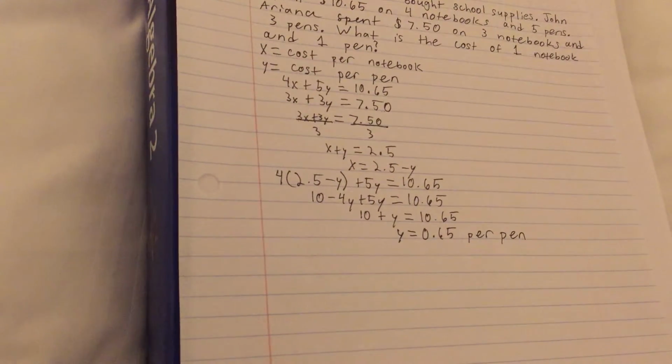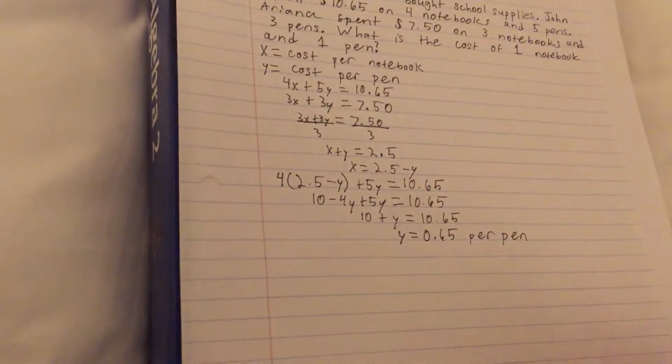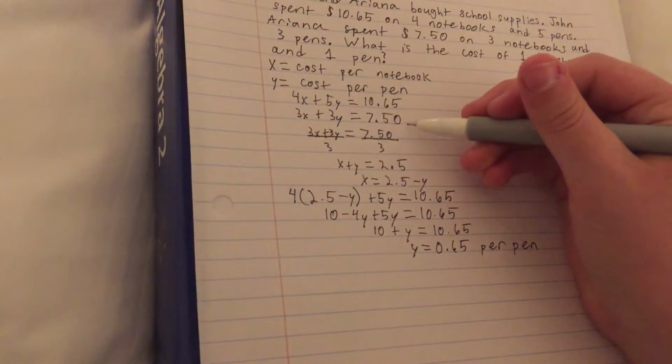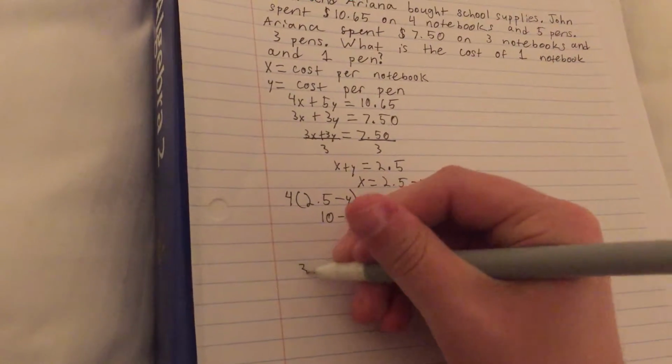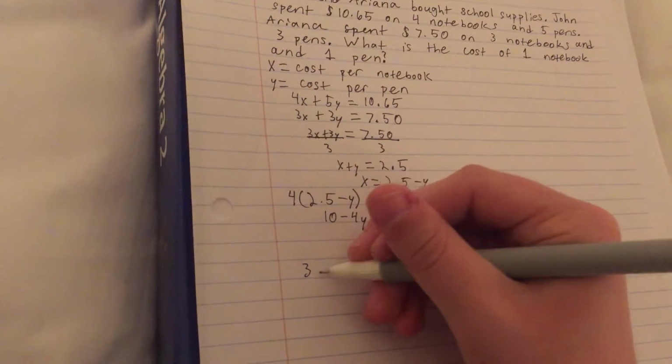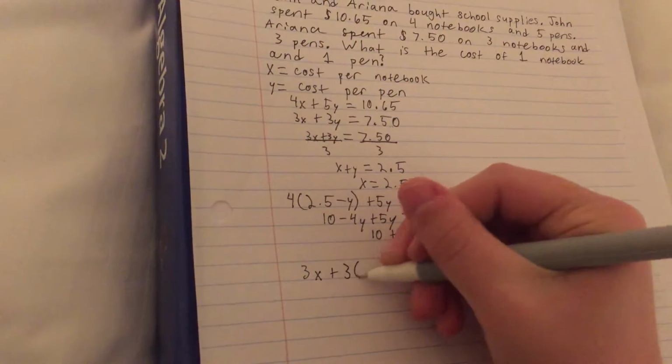Now that I have my y, I can solve for my x. So I'm going to take my original second equation, 3x plus 3y. I'm going to plug y into this equation.